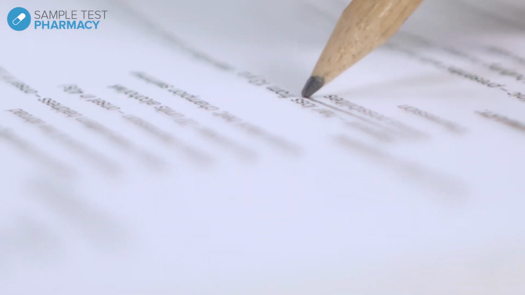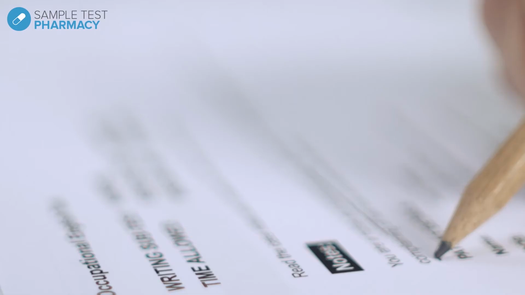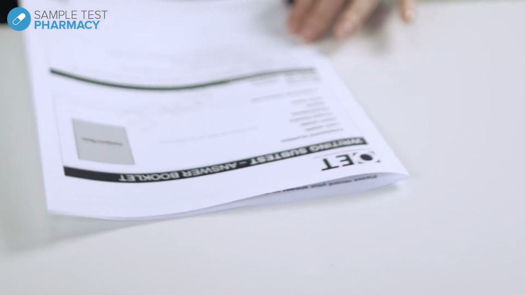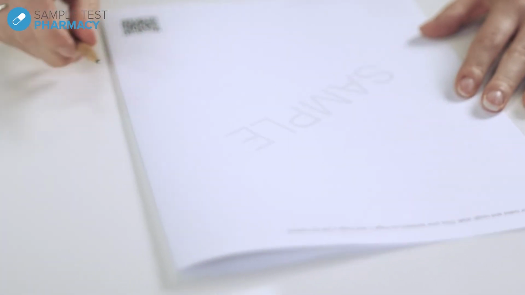Once the writing time starts, I would now underline those notes which I highlighted for you, so I have a clear record of the information I want to include in my letter. I would also turn to the blank page on the back of the answer booklet and make a very rough plan of my letter structure.